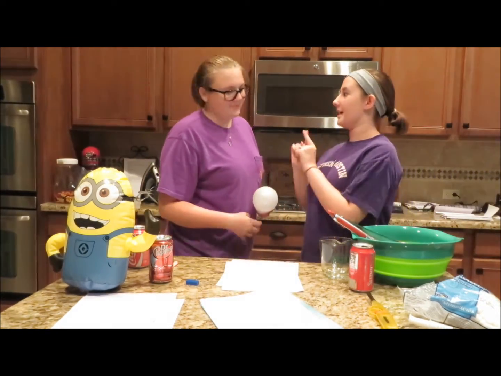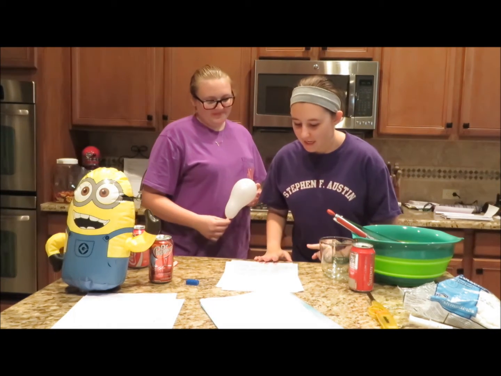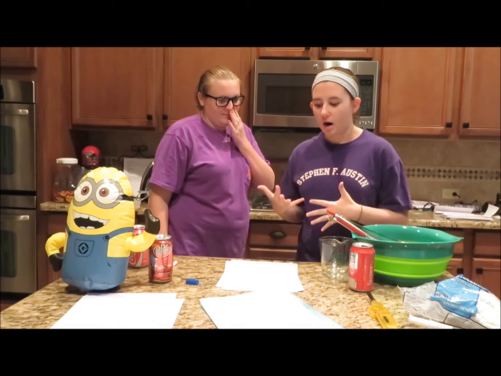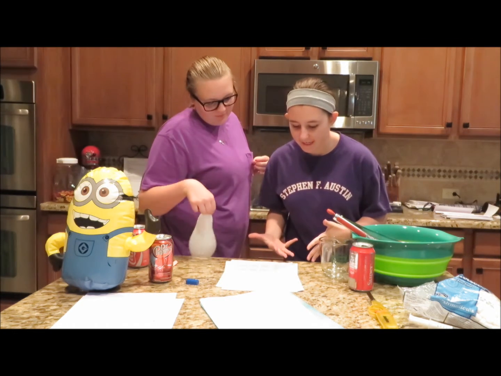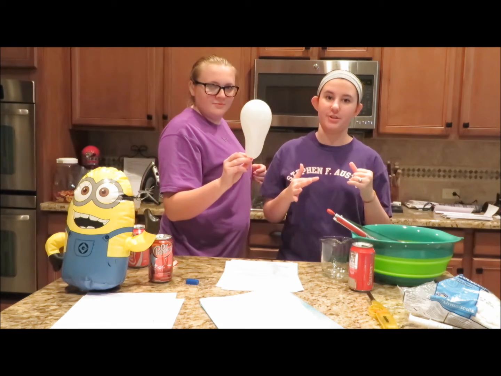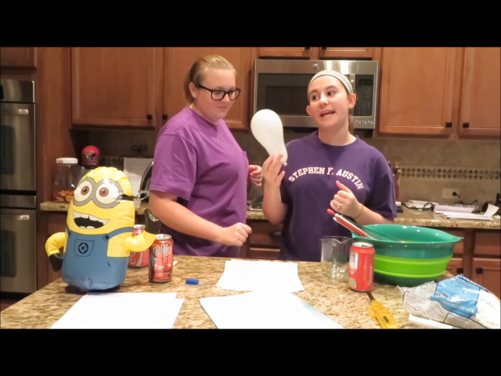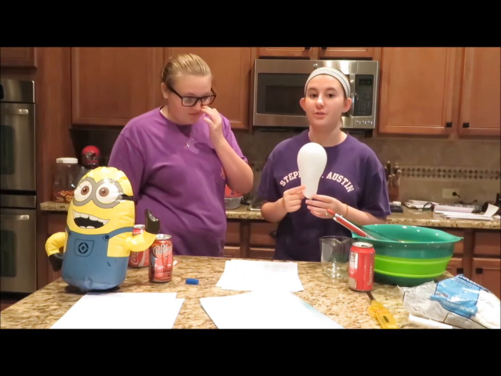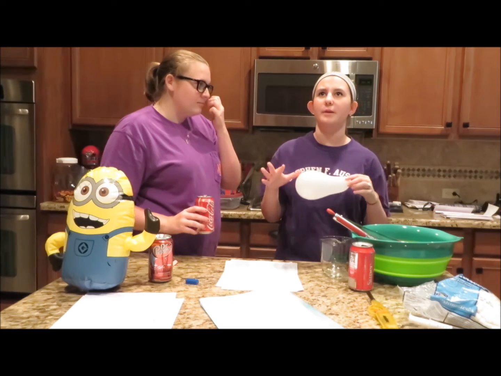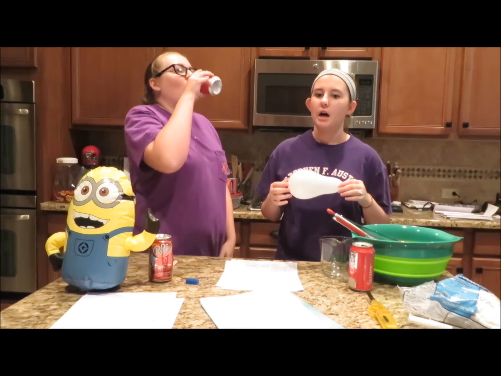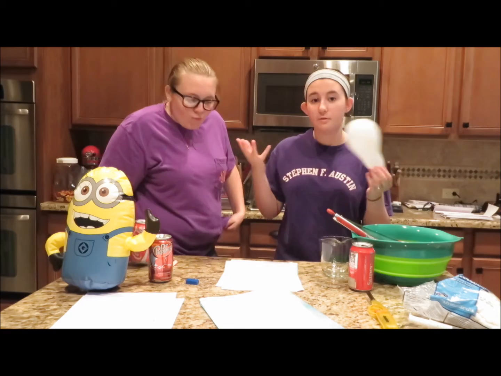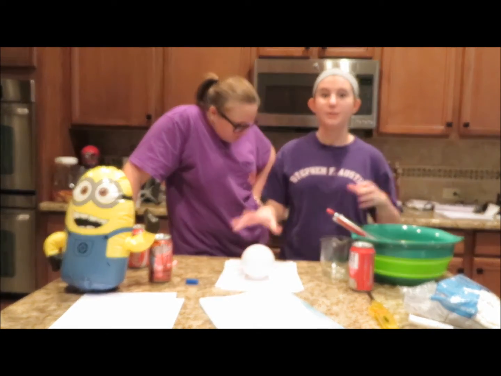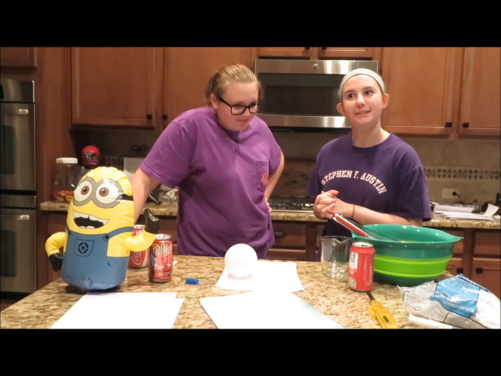Okay, so our next lab is going to be showing the relationship between temperature and volume. Our lab is basically a balloon in a freezer, and we already have a balloon in the freezer. We're going to leave it in there for about 5 to 10 minutes to see what happens, and we'll get back to you.